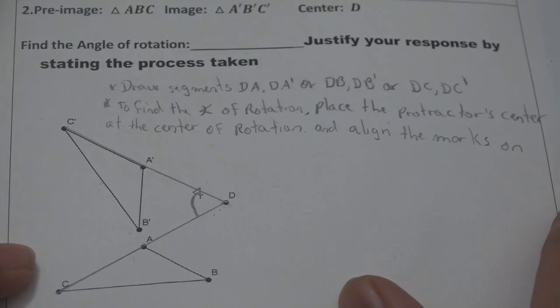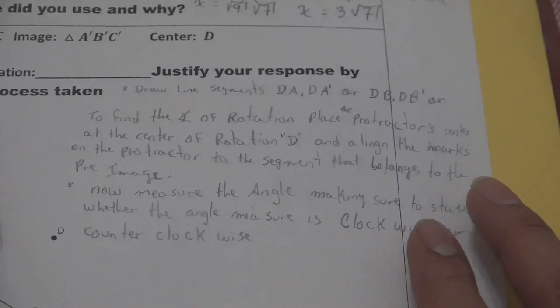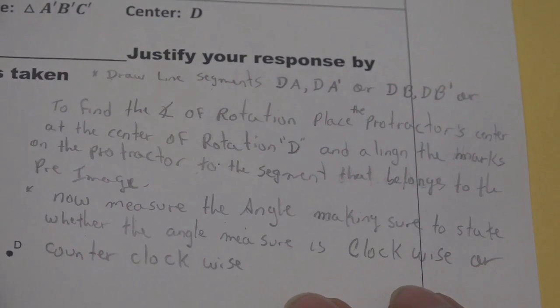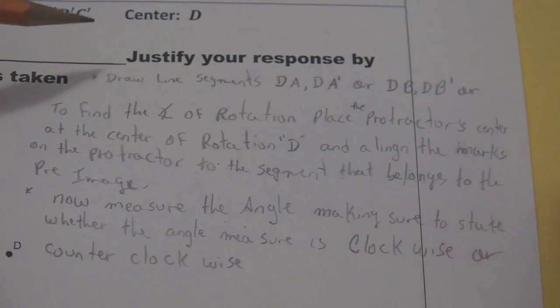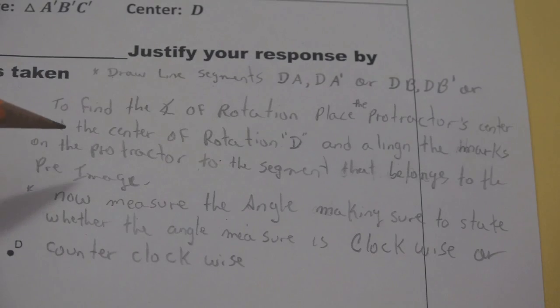Let me just move on and do this. So this is what you're gonna be writing. Then align the marks on the protractor to the segment that belongs to the pre-image.